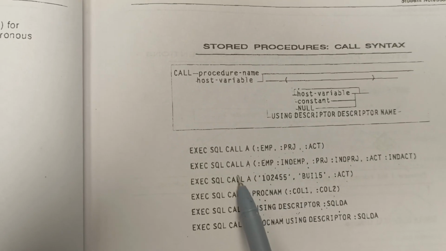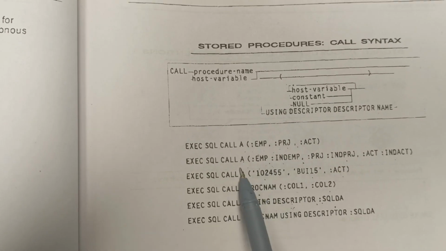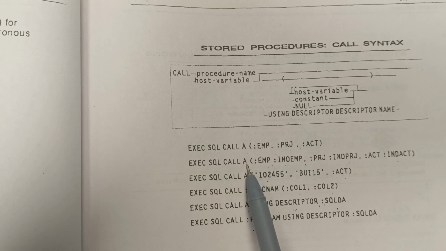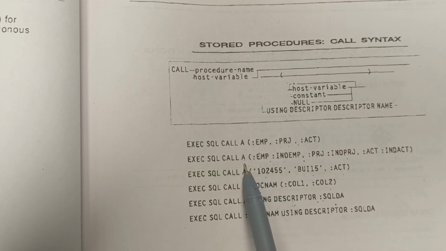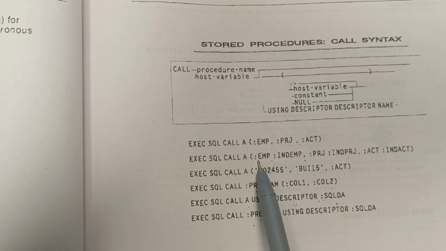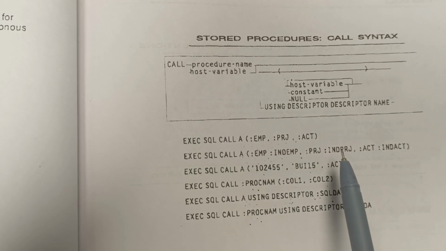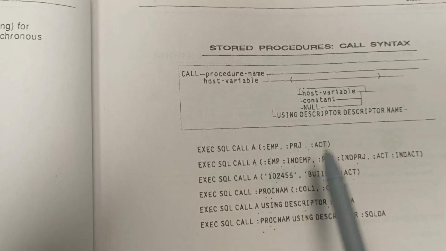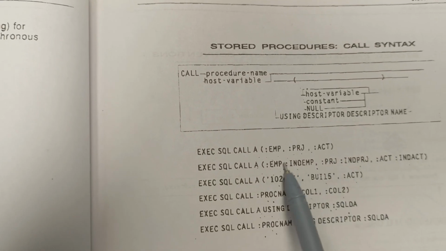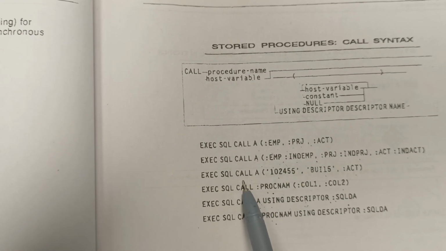Along with this, we can also use a null indicator field. At that time, what is the syntax? Host variable and null indicator field, another host variable and null indicator field. This is for host variables, and the next one is for constants.